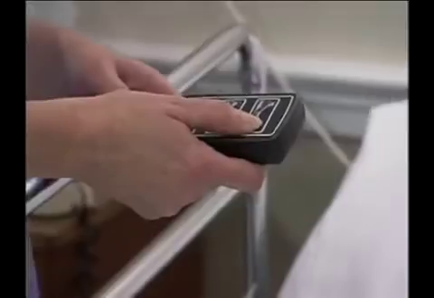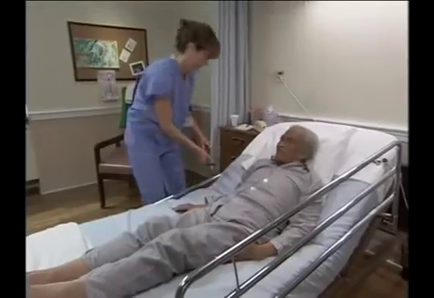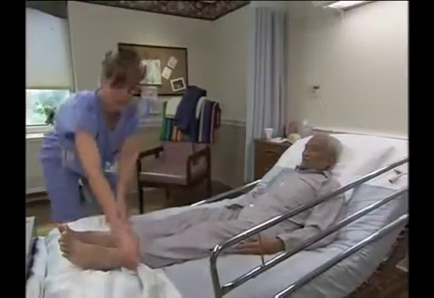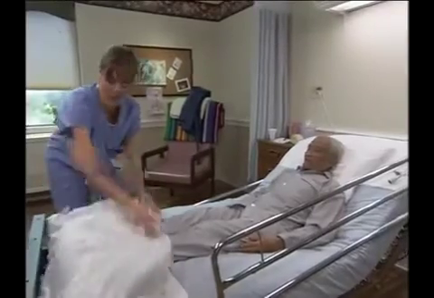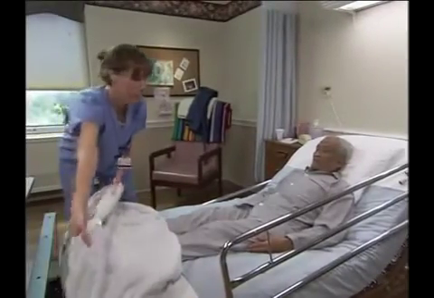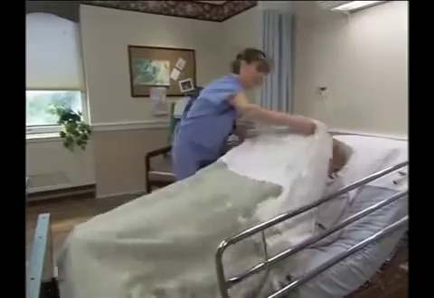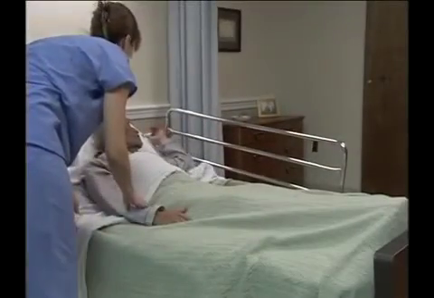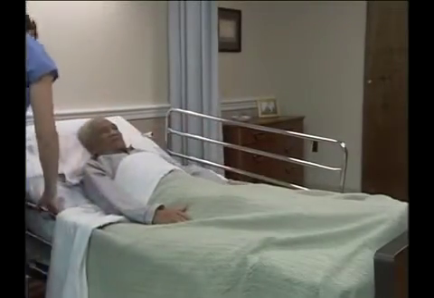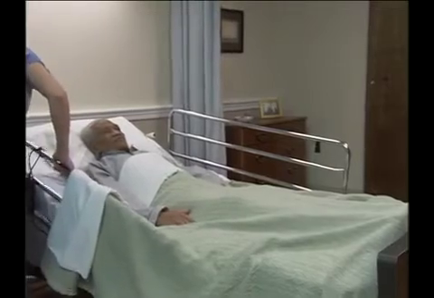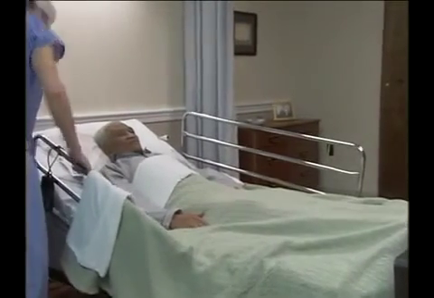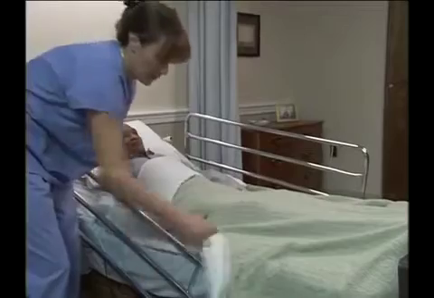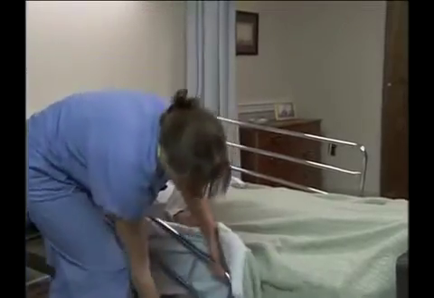Then, position the head of the bed to the level that's comfortable for the person. Straighten the bottom linens and make sure the person is comfortable and in good body alignment. Draw the top linens over the person and make sure the call light control is within reach. If the side rails are in use, return them to the raised position. Then, complete your finishing up steps as described in the final section of this video.